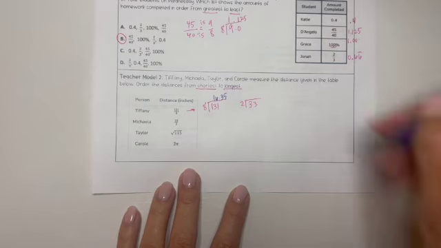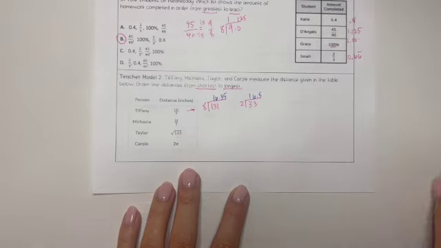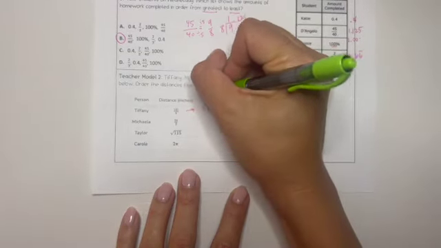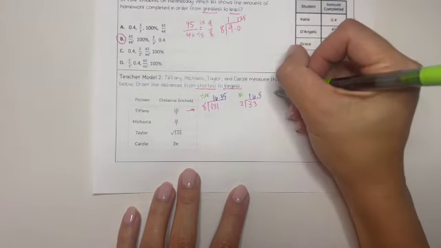And that gives me 16.5. I'll start to label these as well. I've got Tiff. I've got Michaela. Next I'm going to do Taylor.